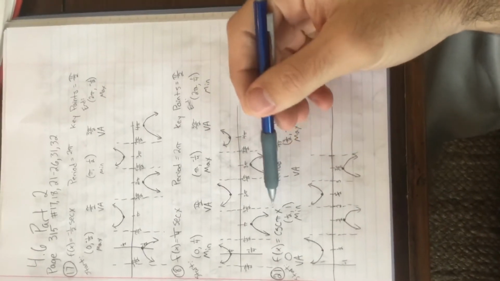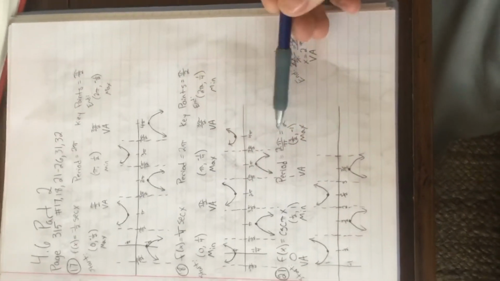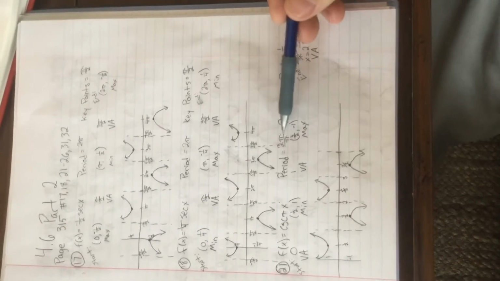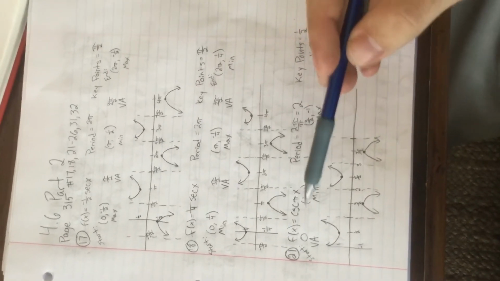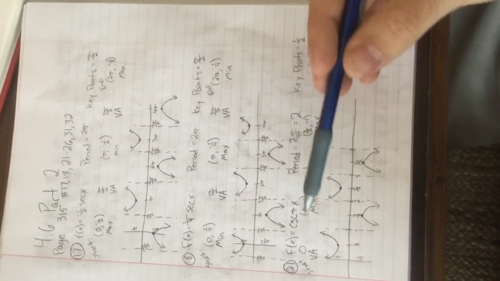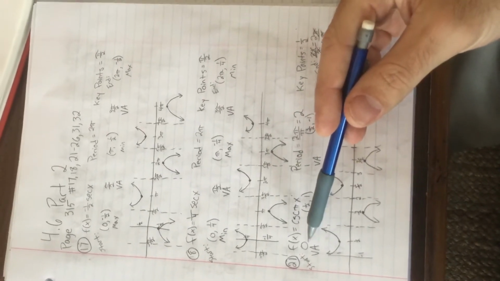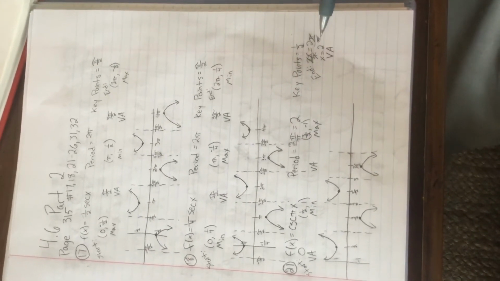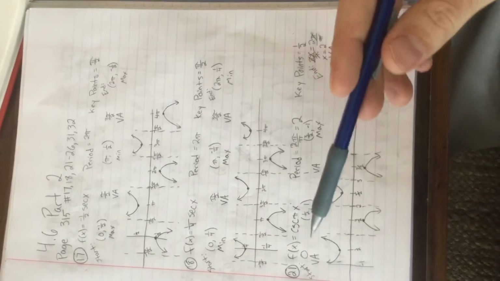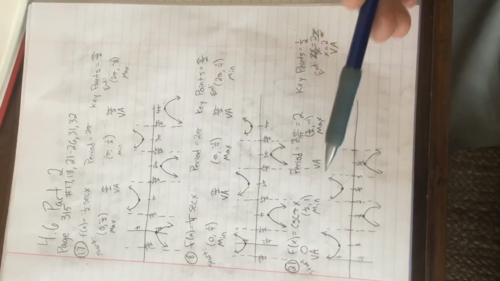Number 21. Okay, this one has pi inside of our function. That is our b value. So what that is going to change is our period, 2 pi over b. So we get the period of 2. That is going to change where our key points are. Really what that's going to change is how long the period is. It's not shifting left or right, so we're still starting at 0. It's just changing the distance between each point and how far the one period goes here. The points are still vertical asymptote up at 1, vertical asymptote down at -1, vertical asymptote.